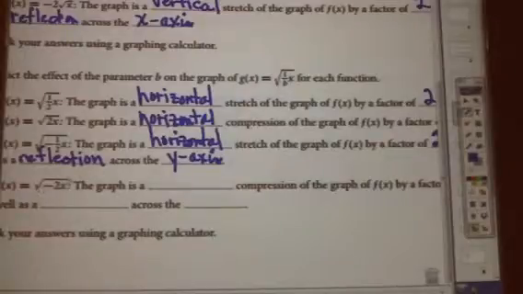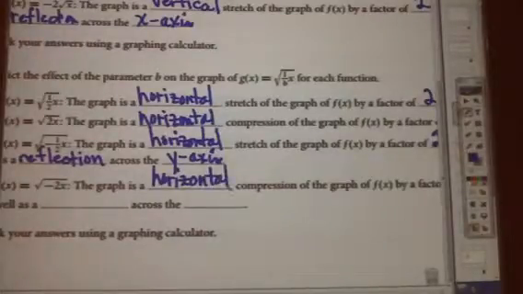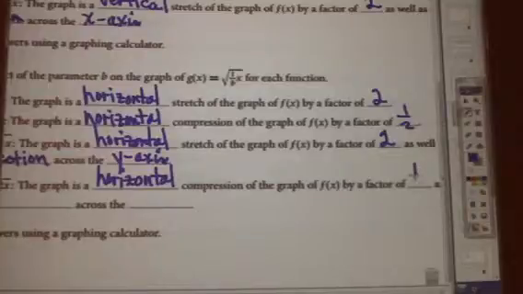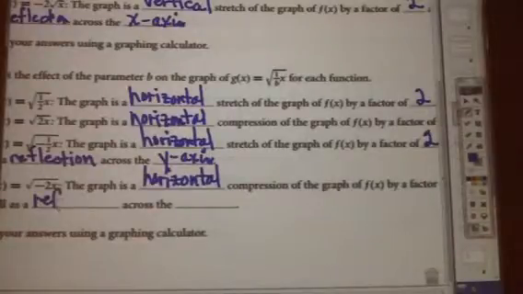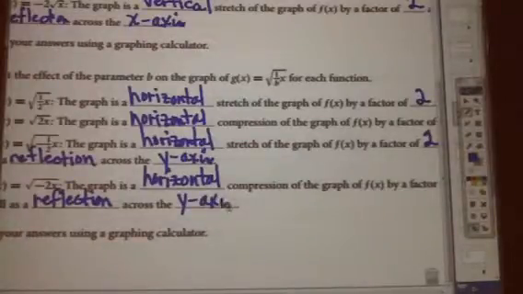The next one, square root of negative 2x, is a horizontal. Anything underneath the radical is horizontal. Horizontal compression by a factor of 1/2, as well as a reflection across the y-axis. Any questions?